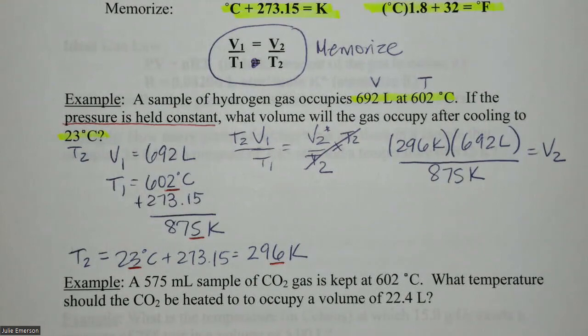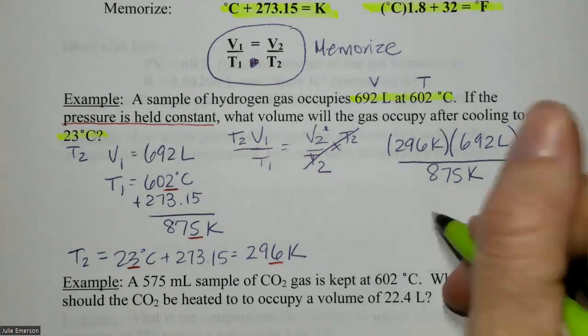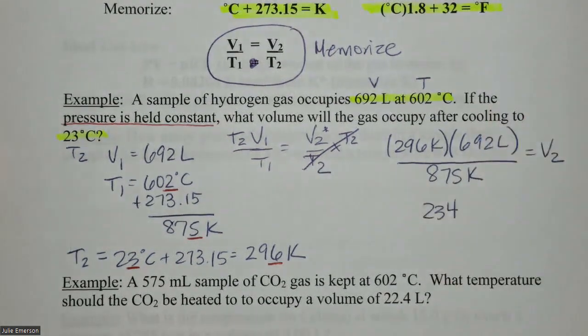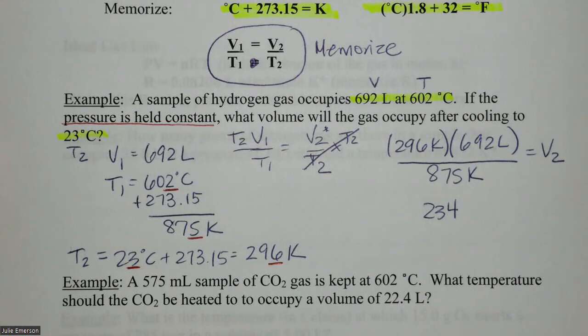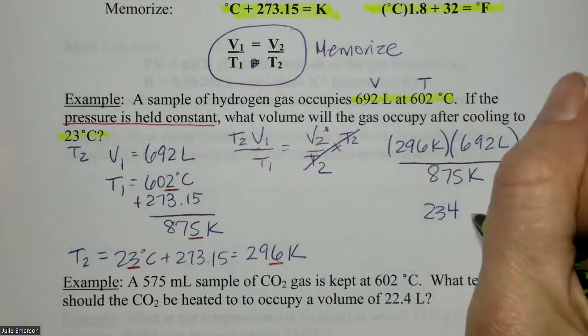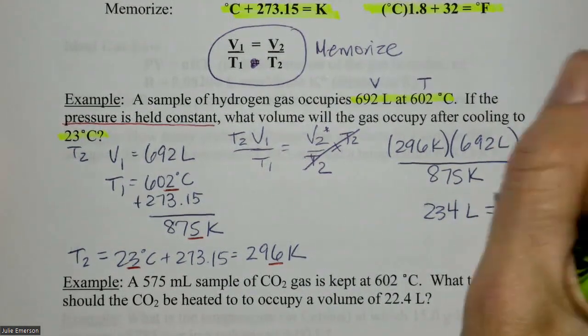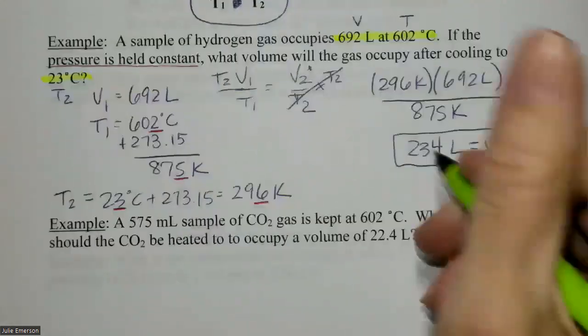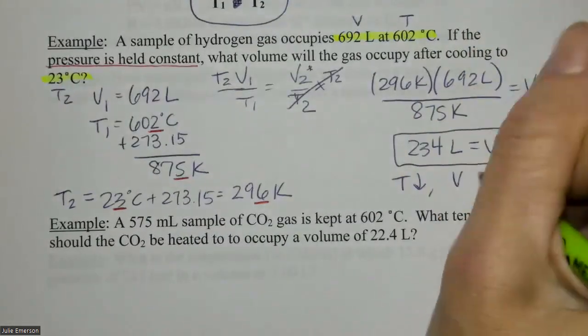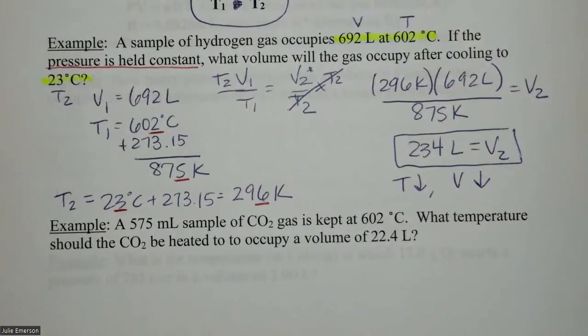So we're going to take 296, multiply it by the volume of 692, and then we're going to divide that by that temperature in Kelvin of 875. And what I get here is 234. And then, of course, the question is, what's the unit? Kelvin cancels out, so we're left with liters, and that would be my volume. And just like we expected, temperature dropped, so volume dropped. All right, a direct relationship for Charles' law.